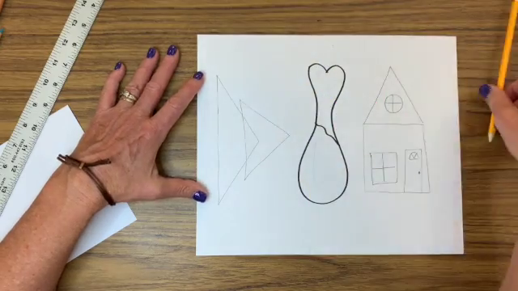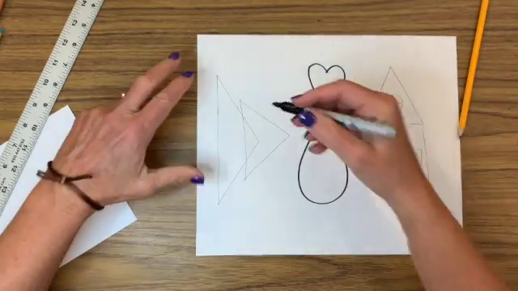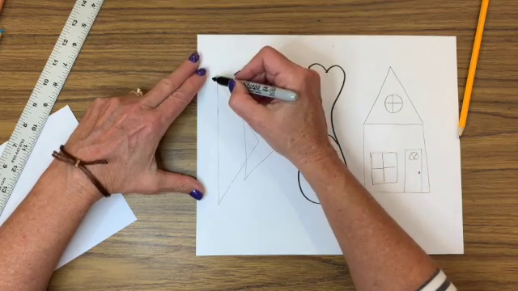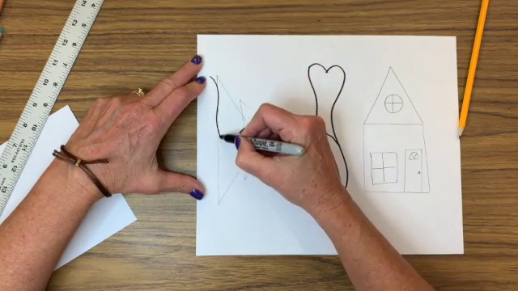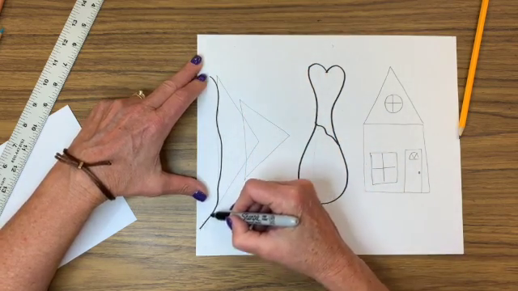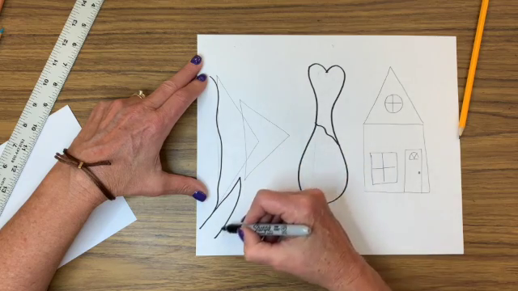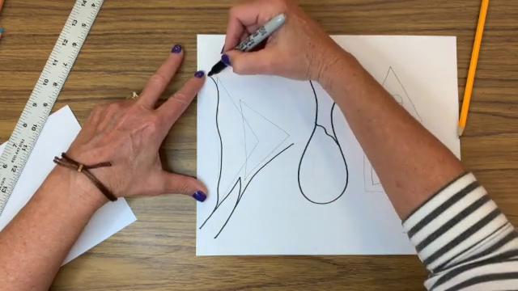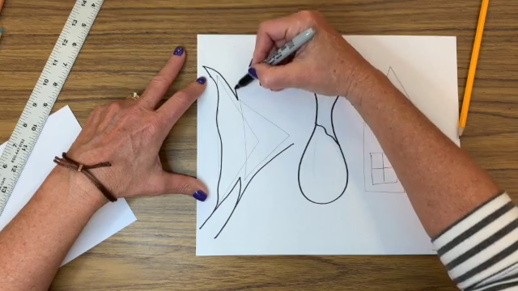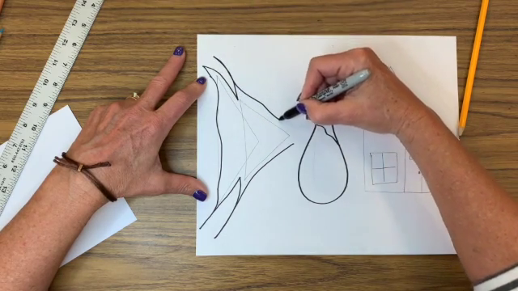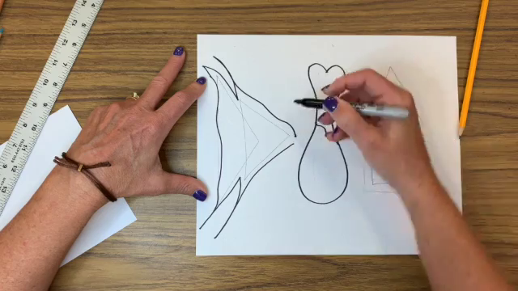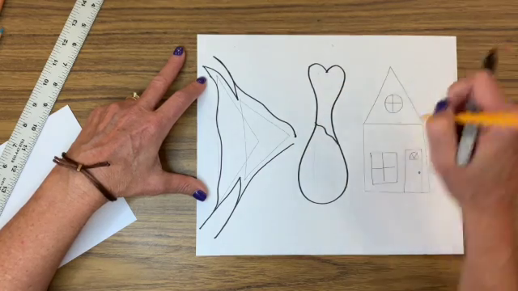I'm going to now pick up my black marker and I'm going to trace around it. Notice my line in the back is not going to go straight down it. I'm going to let it wiggle. And I'm going to come up and make that line a little bit longer. I'm going to do the same thing on the other side. Now, when I get up front here, I forgot to add something. I need to stop and add a heart.